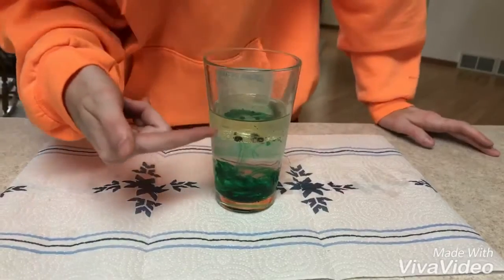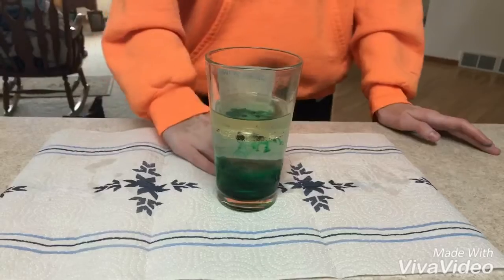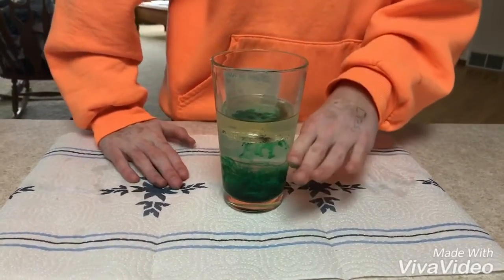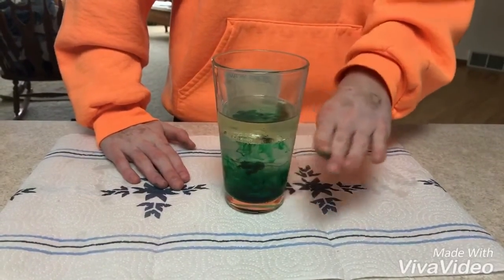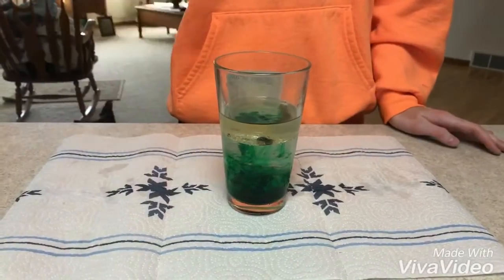So the food coloring went through the oil and the water, and now the food coloring is at the bottom, the water's in the middle, and the vegetable oil is at the top. This is my solution experiment.